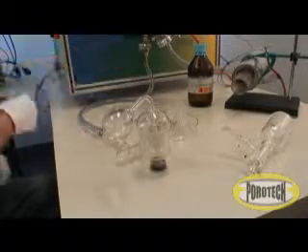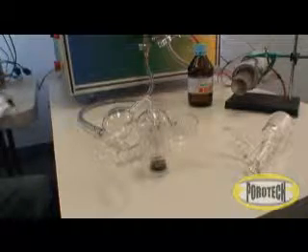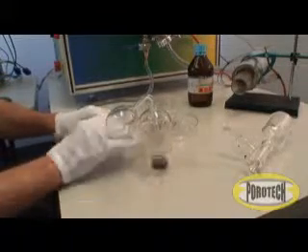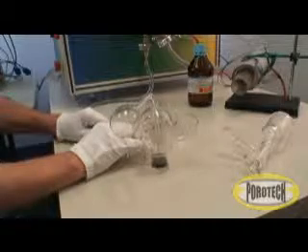After several minutes, the vacuum pump is turned off and the apparatus is disassembled. The test sample and the standards are ready to be put into the holding cups.